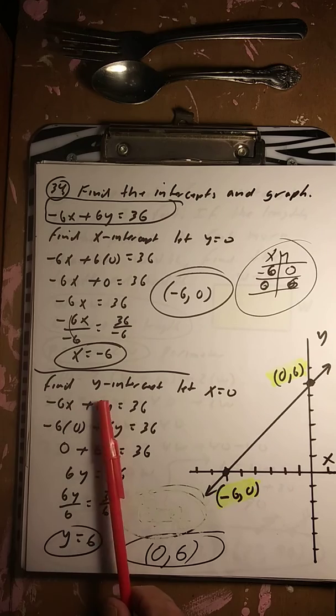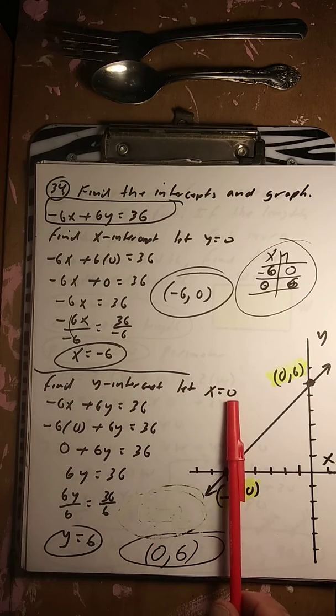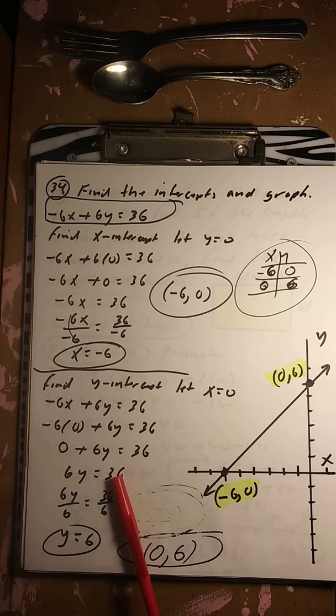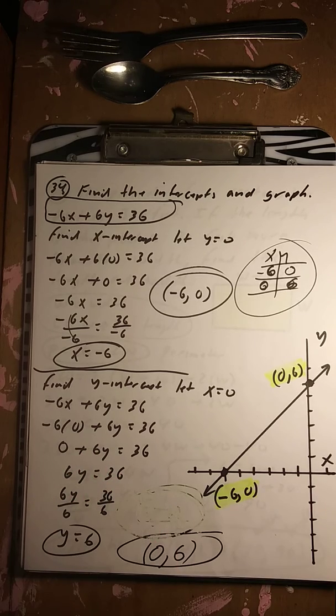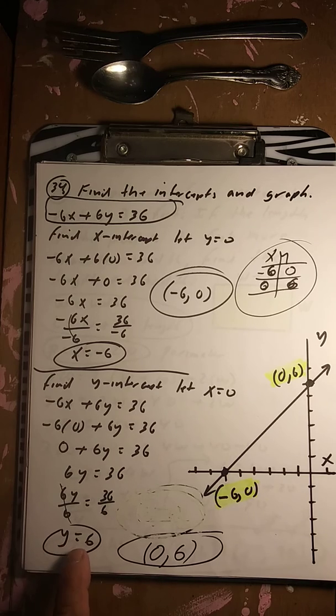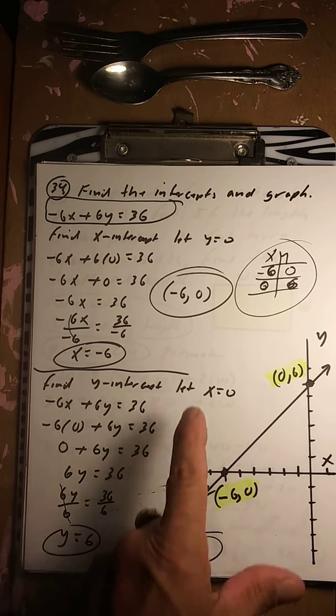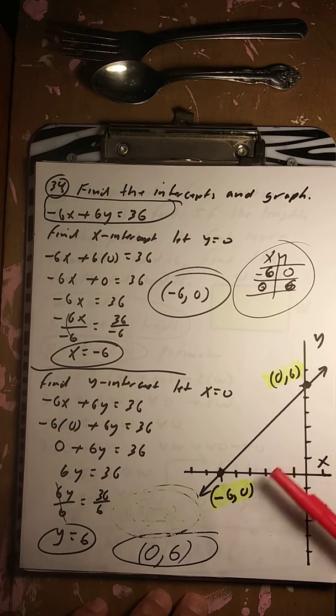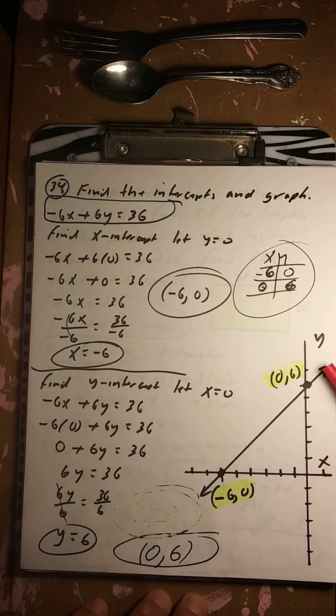Over here, find the y-intercept. Let x equal 0. Put a 0 here for the x. That's going to be 0. 6y equals 36. Divide by 6, divide by 6. Again, what's going to happen? These are going to cancel. So now we have y equals 6. So the points are 0 and 6, and negative 6 and 0. Graph those, negative 6, 0 and 0, 6. Connect the dots.